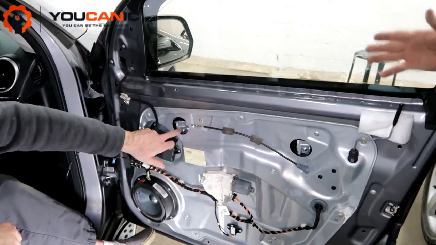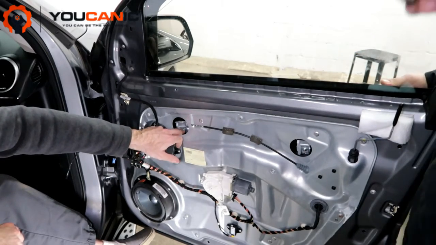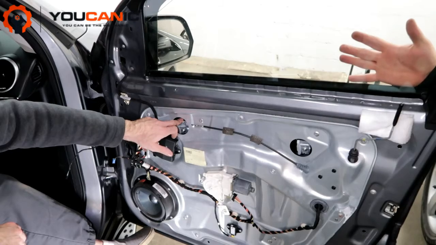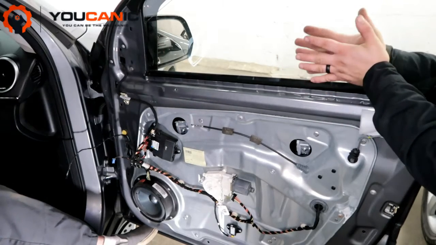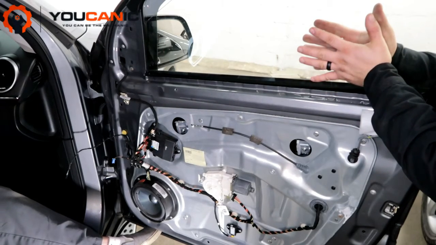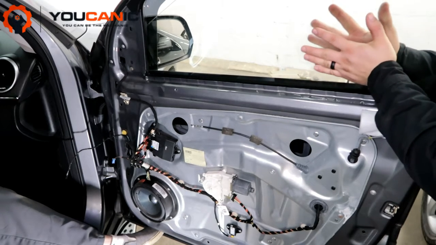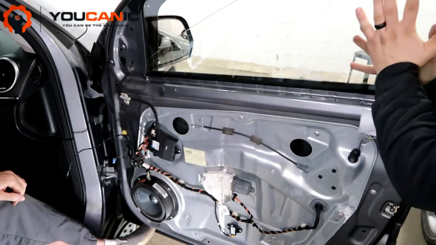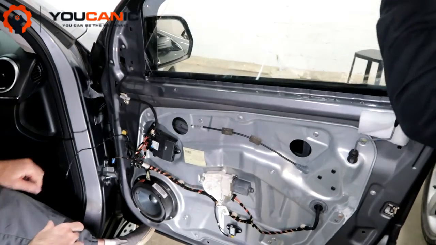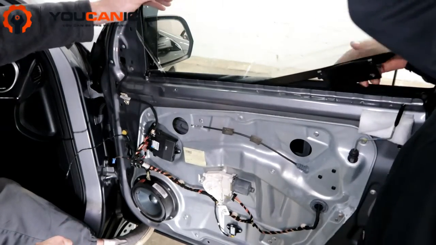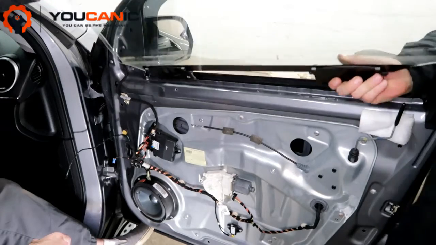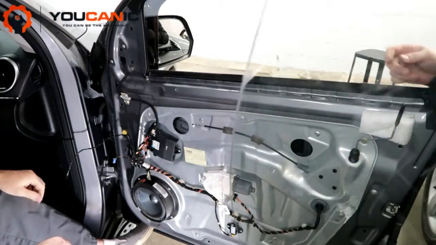These are two T30s. You've got to loosen those enough that everything comes loose. Then you're going to lower the window all the way down, and be able to shimmy that sideways and pull it right out. And then we put a new one back in the same order.